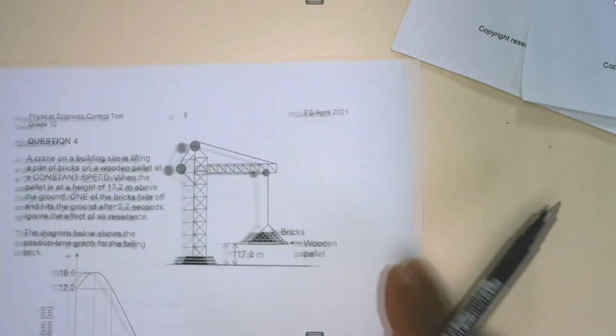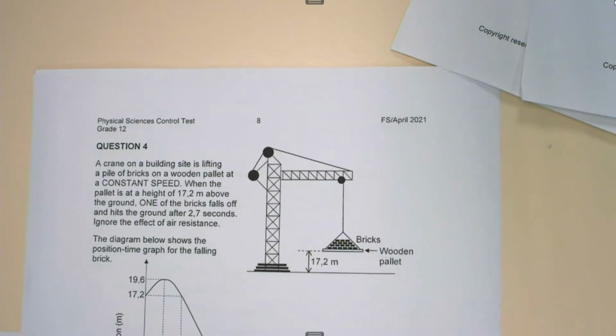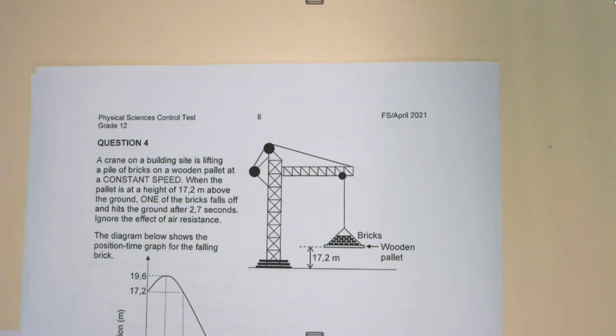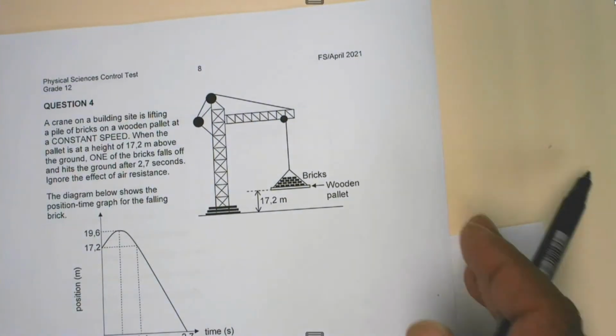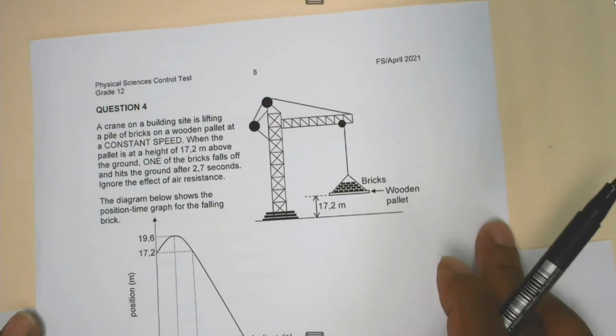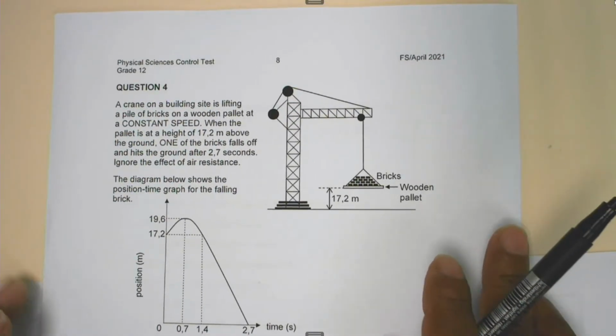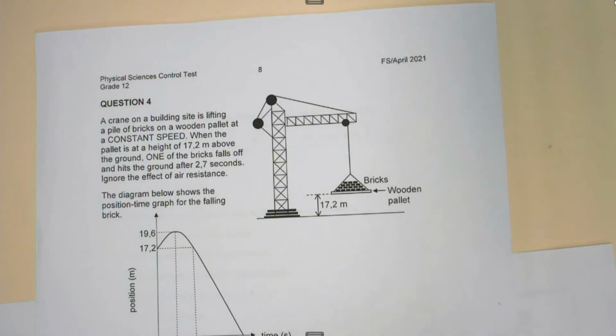Let's go to question number 4, which happens to be the last question under the physics part. It's a very interesting question. I should say it is involving quite a number of things, and thanks for the thinking behind this question.